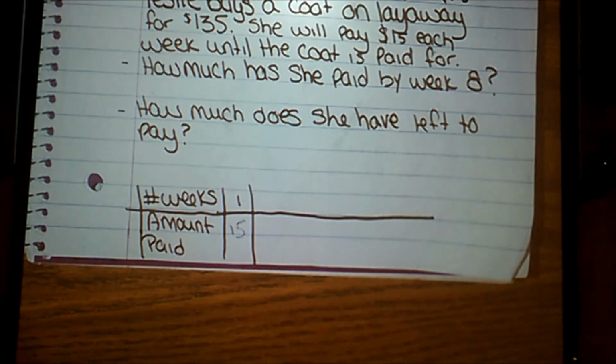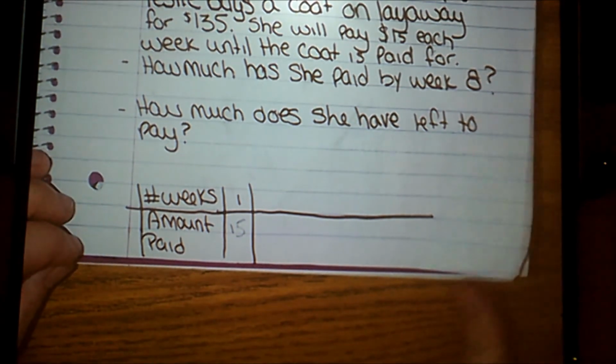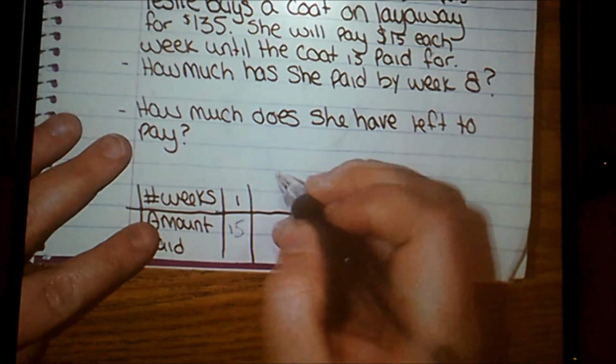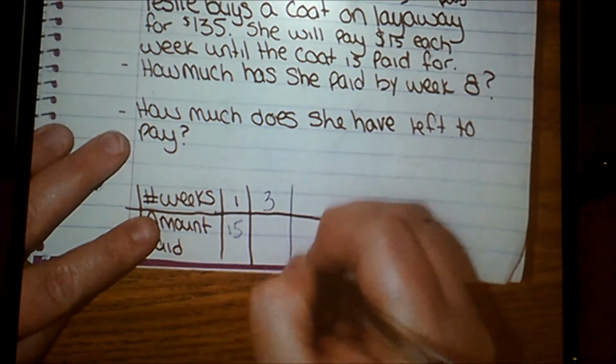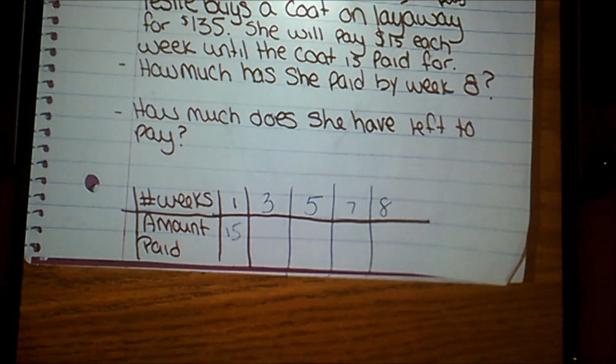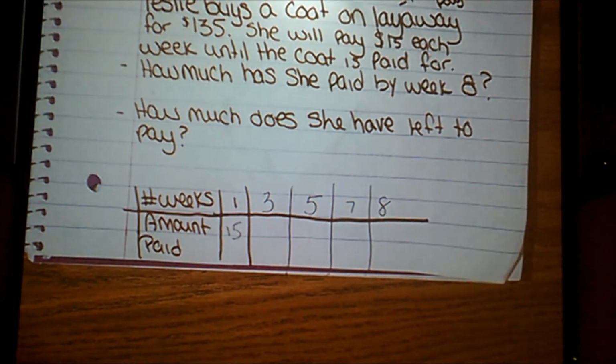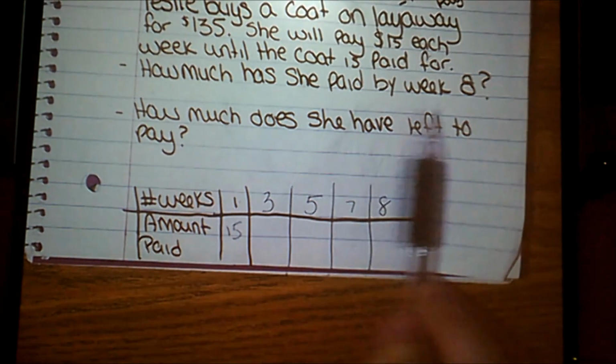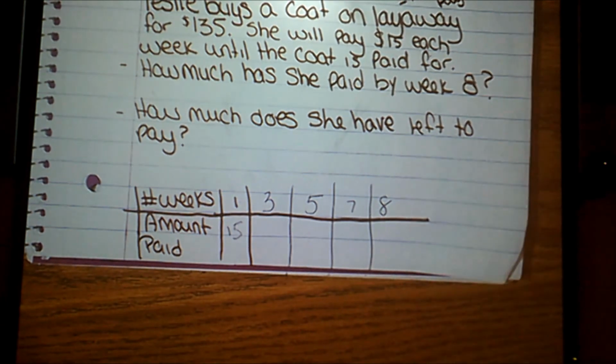Obviously, 1 times 15 is 15. I'm going to do a couple more random weeks, 3 and 8. Specifically 8 because that is what my question is asking me: how much she has paid by week 8.